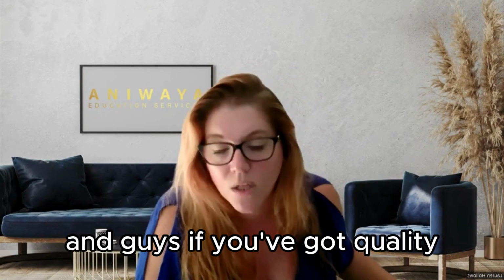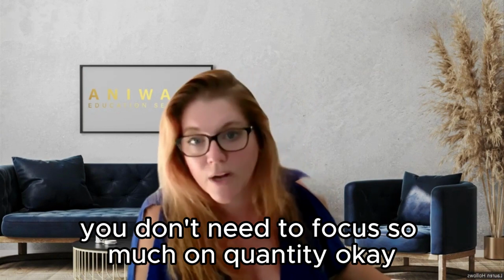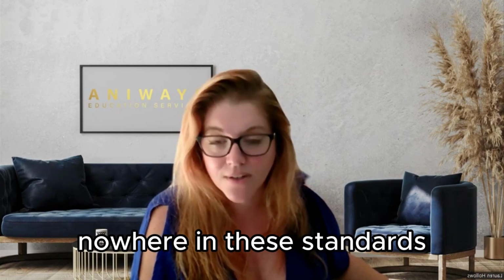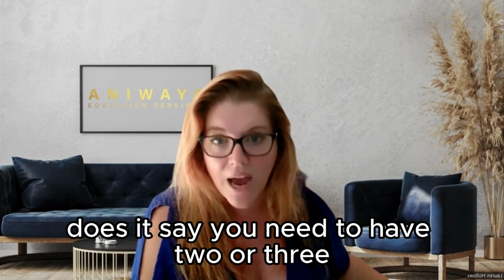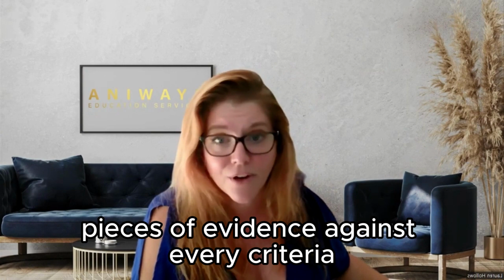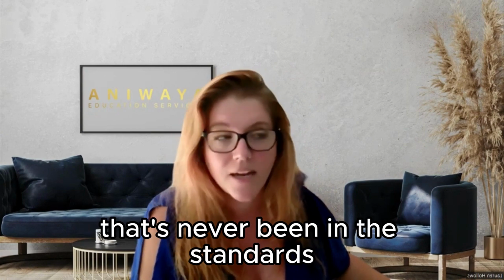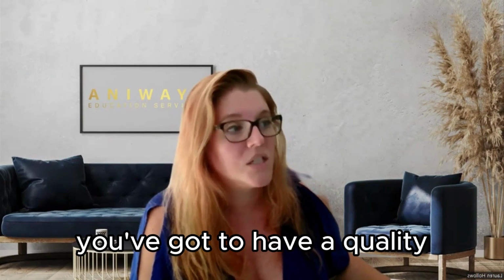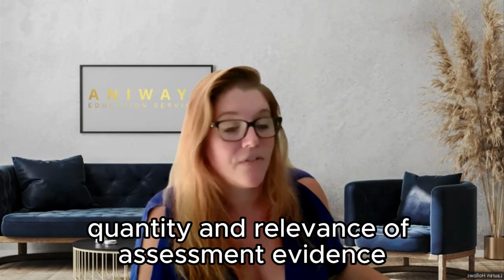And guys, if you've got quality, you don't need to focus so much on quantity. Nowhere in these standards does it say you need to have 2 or 3 pieces of evidence against every criteria. That's never been in the standards. It is not in the current standards. You've got to have a quality, quantity, and relevance of assessment evidence.